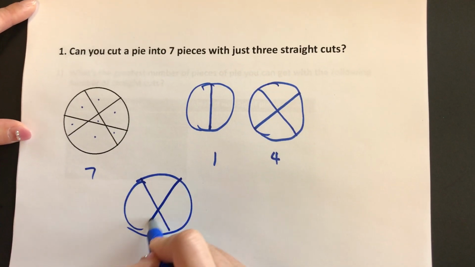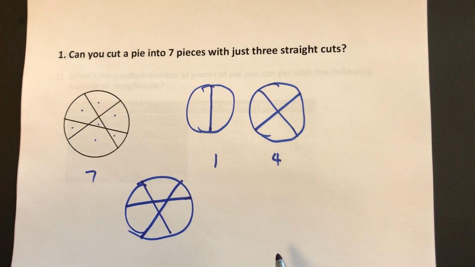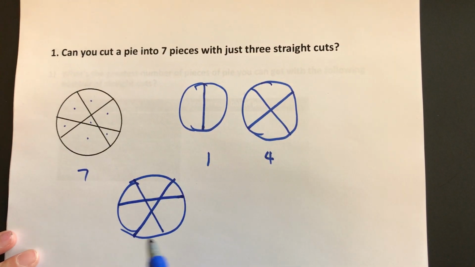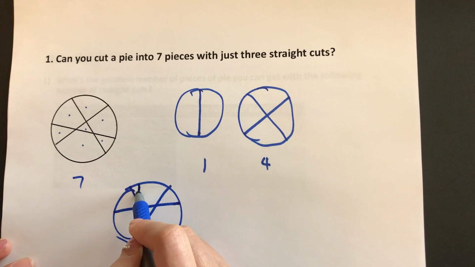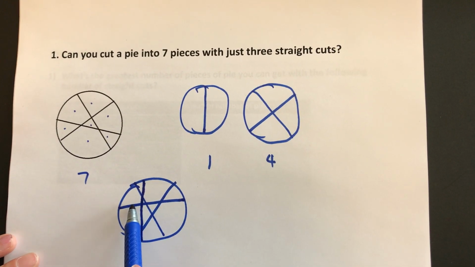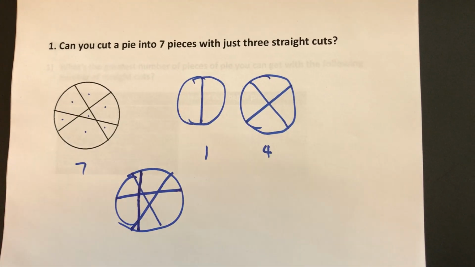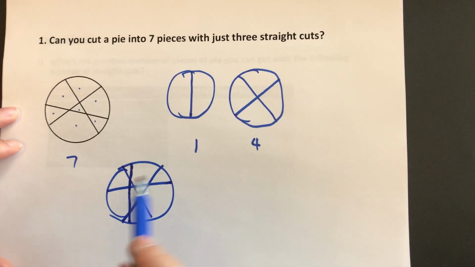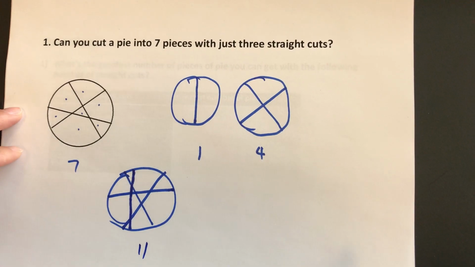For 4 cuts, it's the same way. You have 1, 2, 3. Make sure every additional line goes through all the previous lines. Then you will have the maximum number of pieces. So if I draw a line that goes through line 1, line 2, and line 3, that gives you the maximum. The students can carry out how many you can get if you have one more line that has to go through all 4 lines. For 4 cuts, you can get 11.